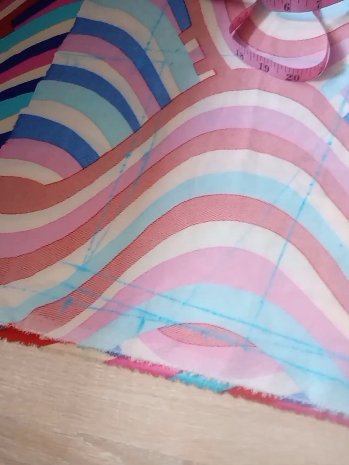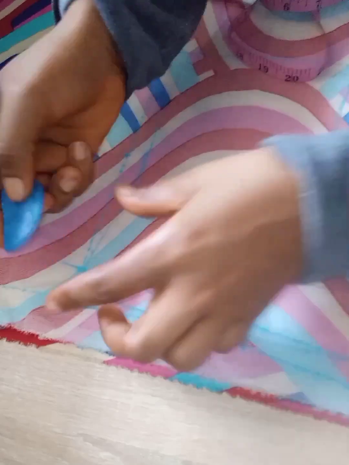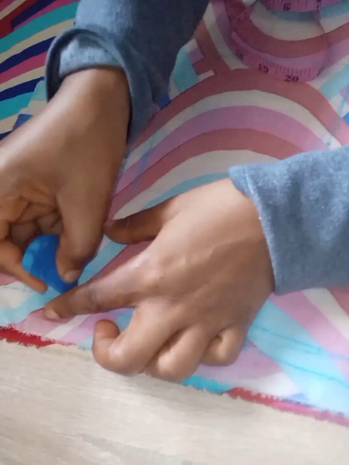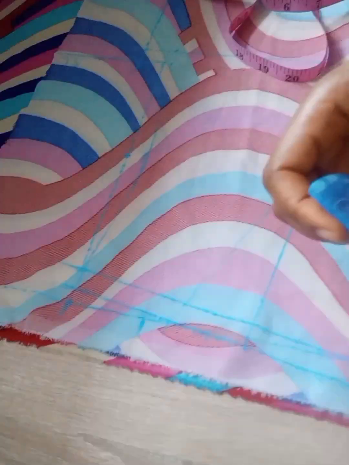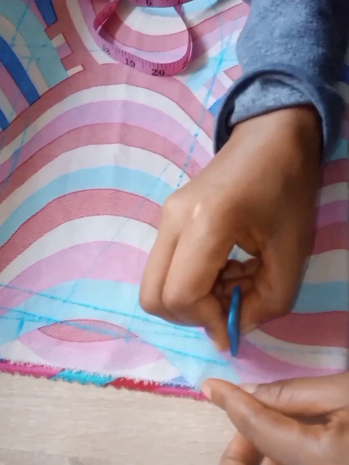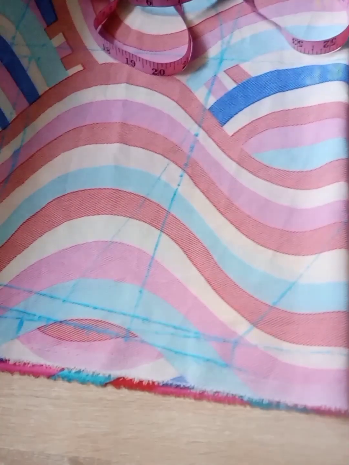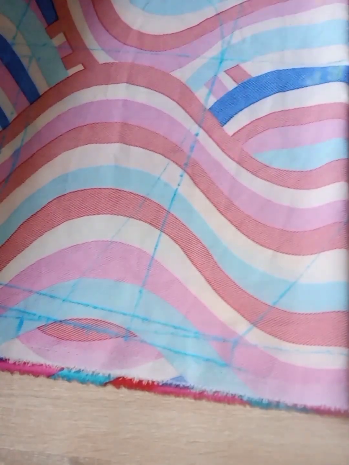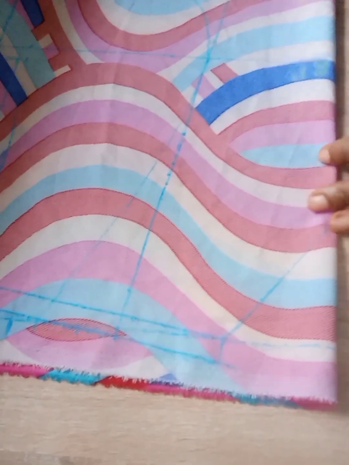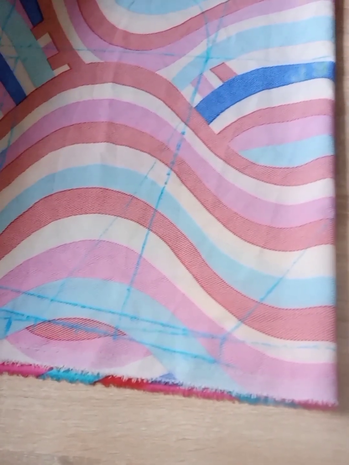All right. So I'm just going to extend this old line to the allowance line and do the same thing at the neck like this. All right. So that is it for the front bodice. Now I'm going to cut out.